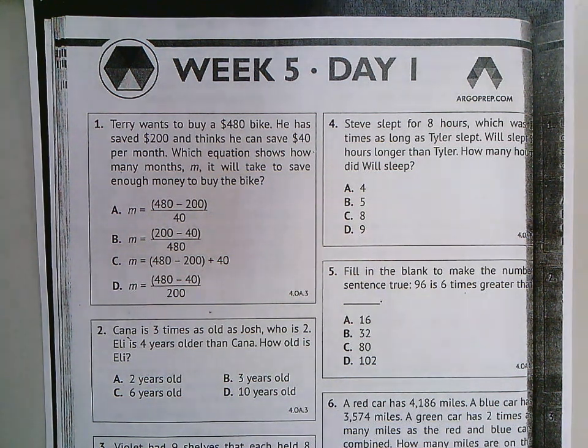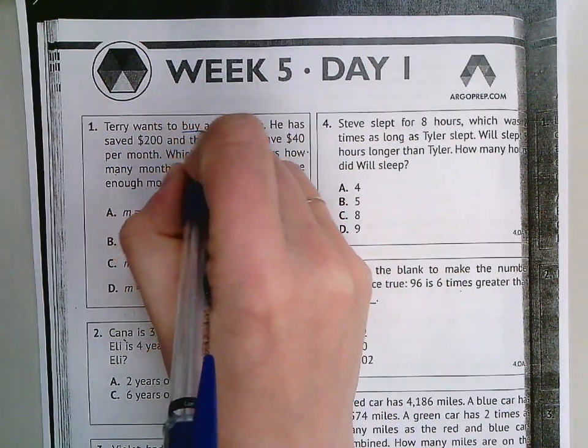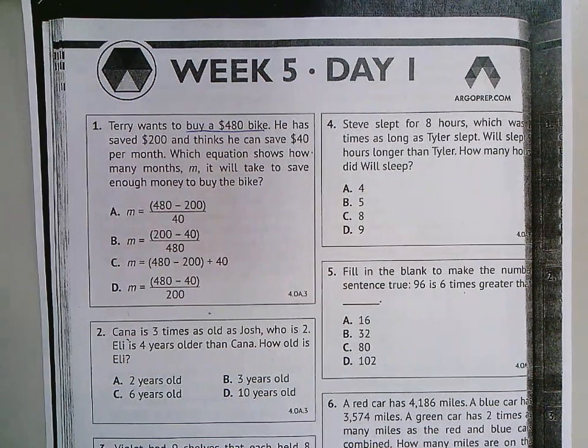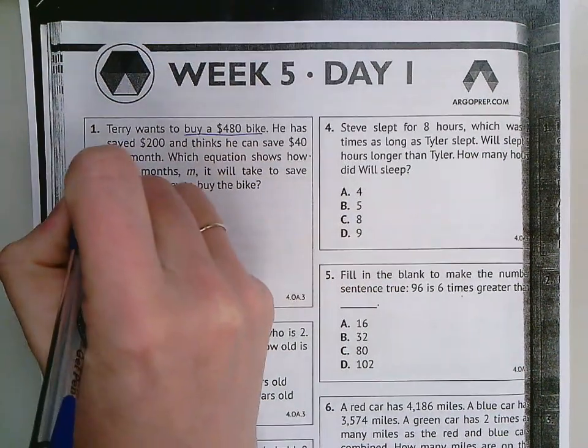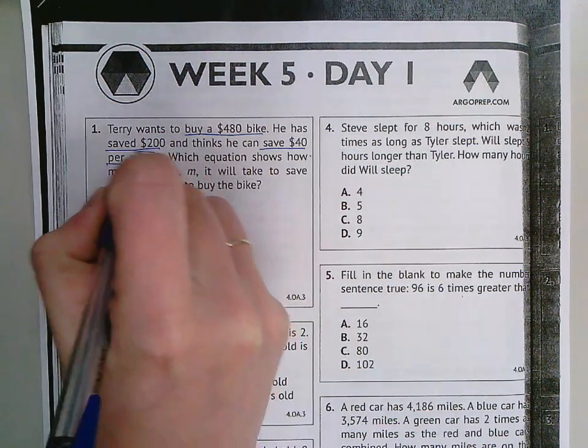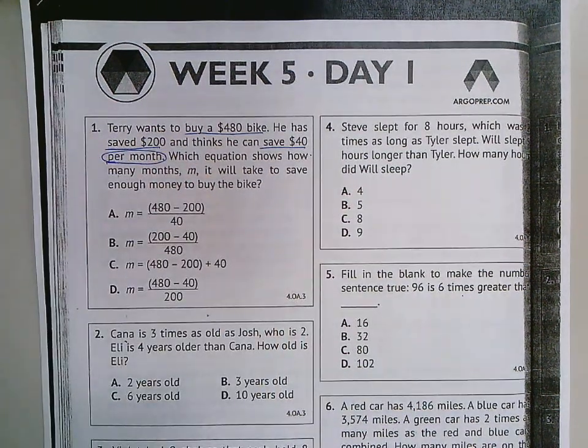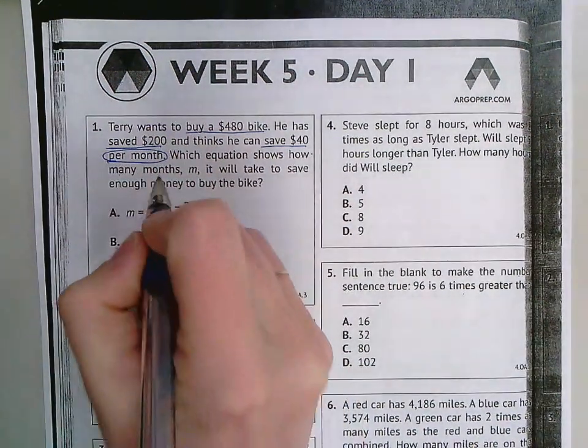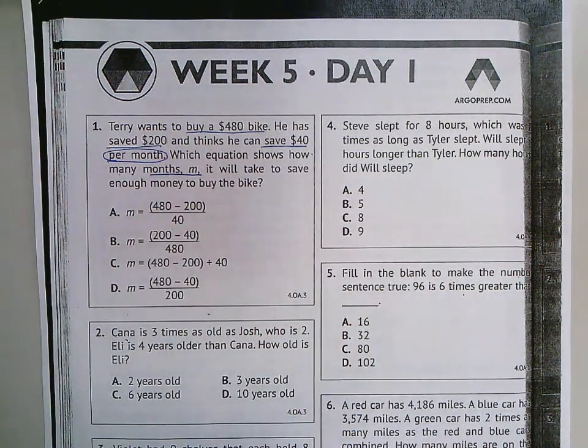Here's our work for week 5. Let's start with day 1. The first problem. Terry wants to buy a $460 bike. He has saved $200 and he thinks he can save $40 per month. Which equation shows how many months M it will take to save enough money to buy the bike?